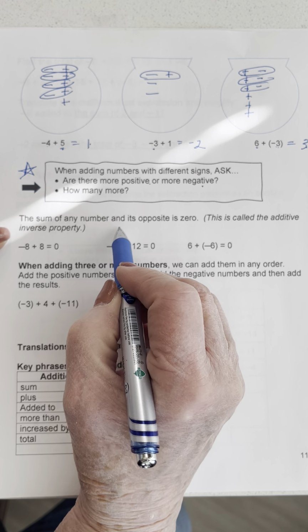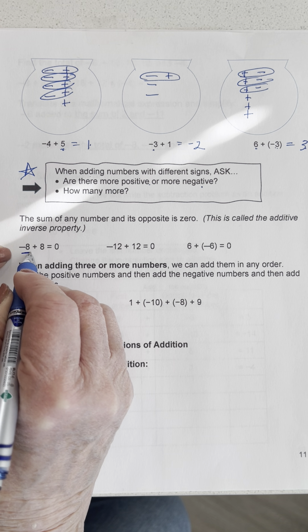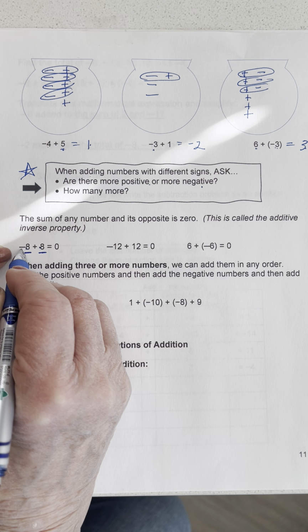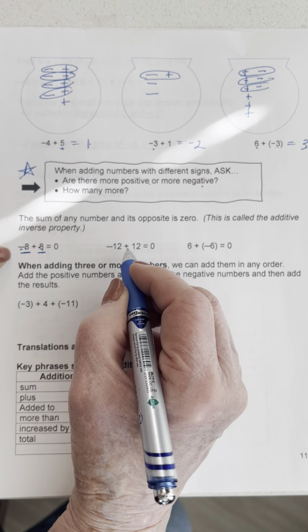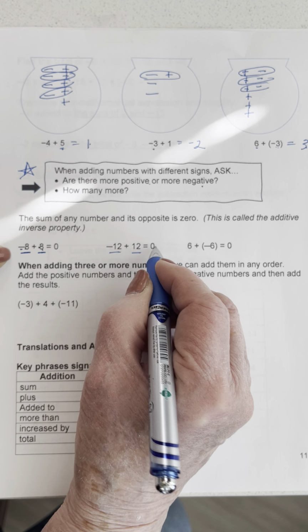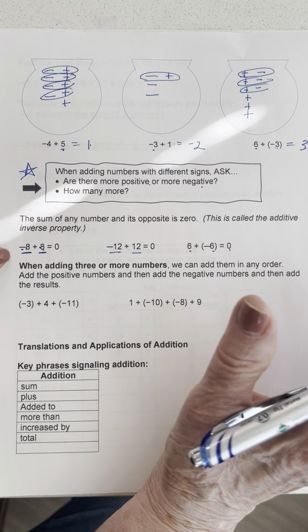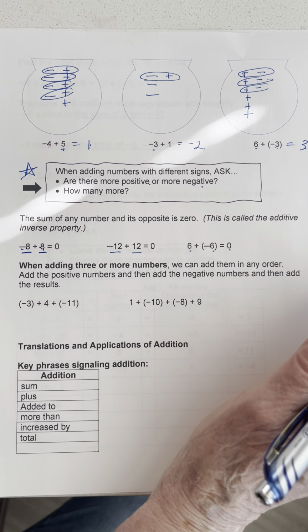So the sum of any number and its opposite is 0. So if you have a negative 8 plus a positive 8, these are opposites. One's to the left of 0, 8, and one's to the right of 0, 8. Their sum would be 0. Negative 12 and positive 12 would be 0. Positive 6, negative 6 would be 0. And we'll be using this idea when we get to an algebra lesson later on.